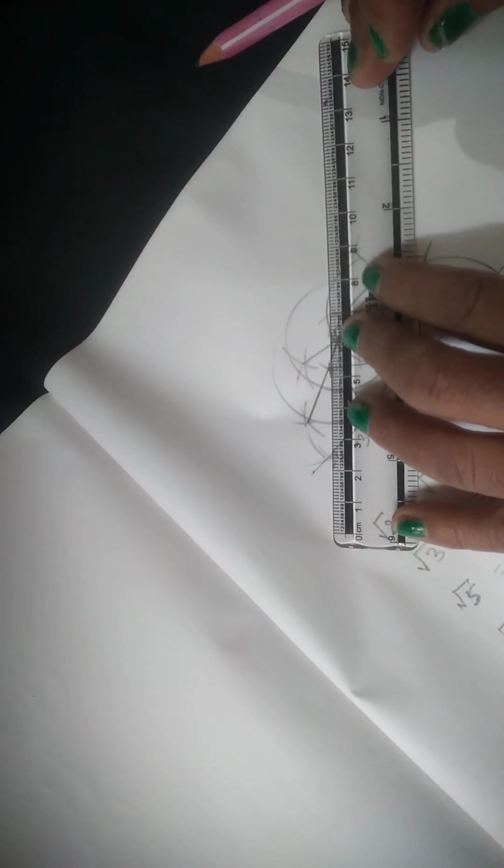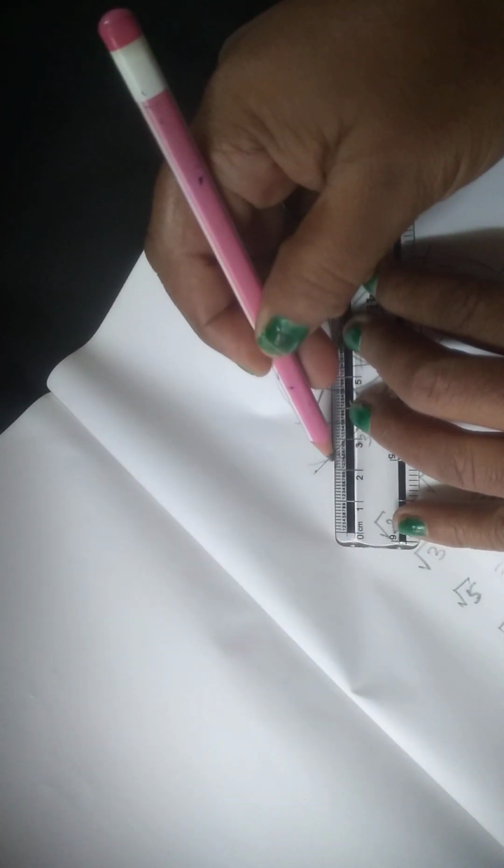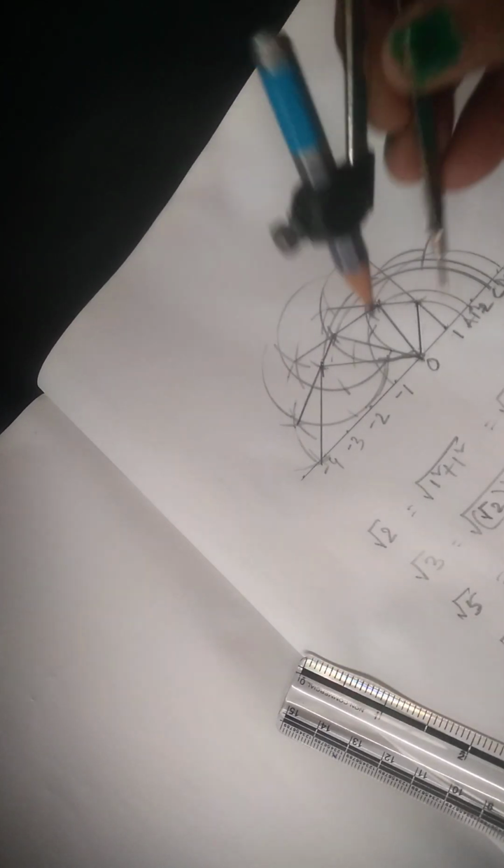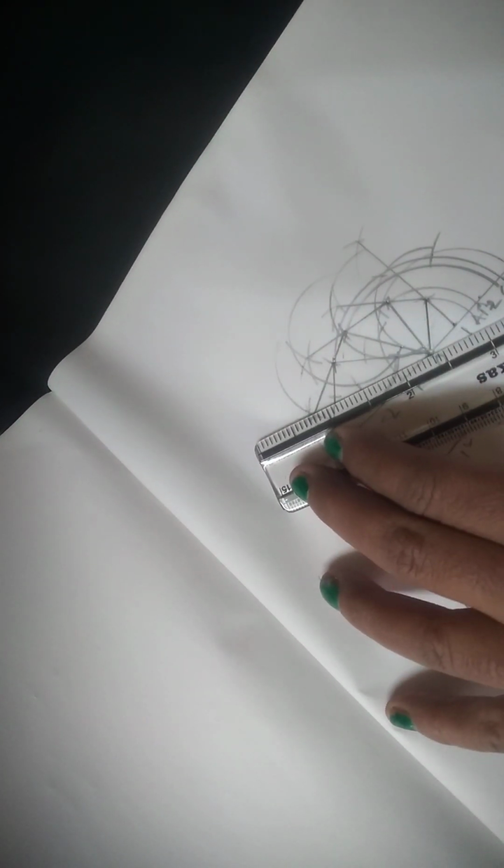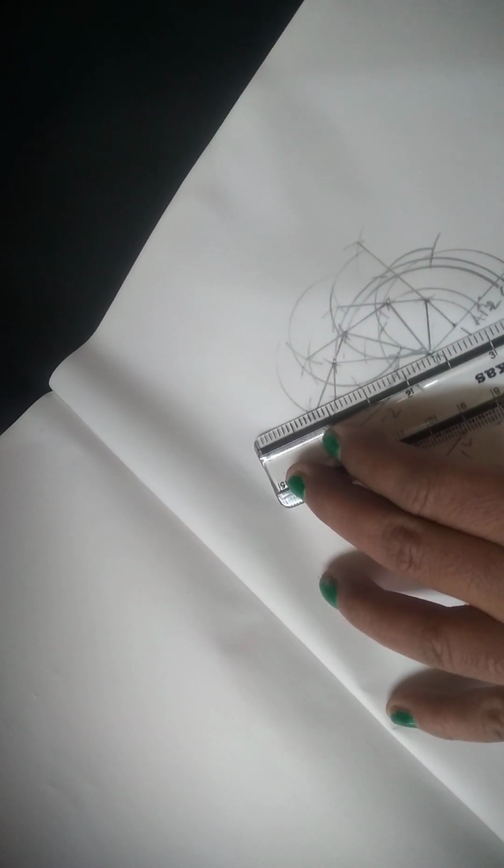Join these 2 points. This is the perpendicular. Now take the measure of 1 centimeter, 0 to 1. Take the measure of 1 centimeter and cut on this line. This is 1 and this is root 6. So it will come root 7.